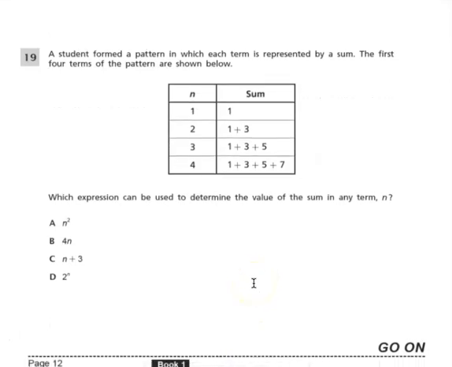A student formed a pattern in which each term is represented by a sum. The first 4 terms of the pattern are shown below. So n will be 1, then 1 plus 3, 1 plus 3 plus 5. It's a pattern of what? Which expression can be used to determine the value of the sum in any term of n? Good luck. It's a little bit hard.